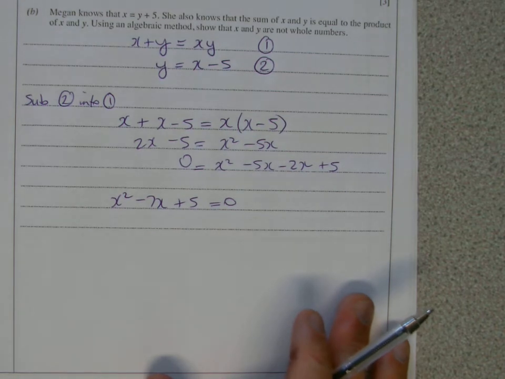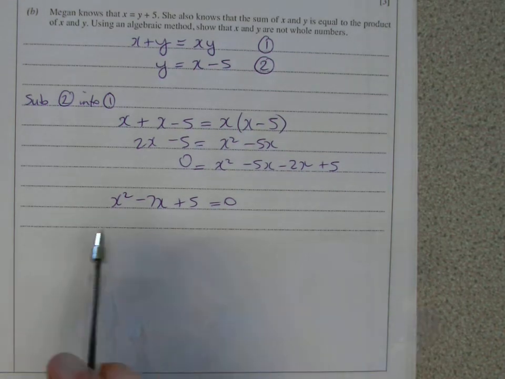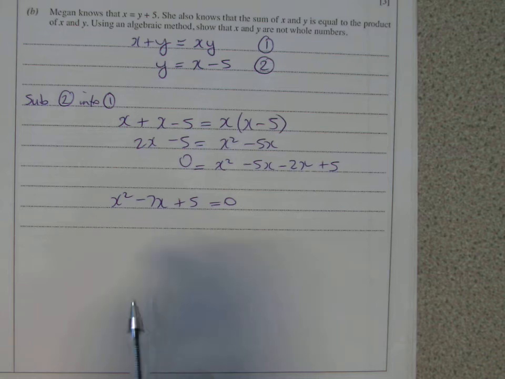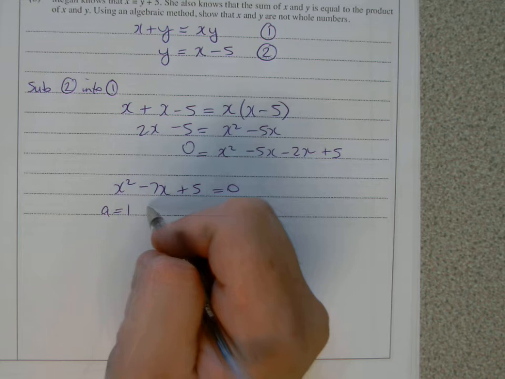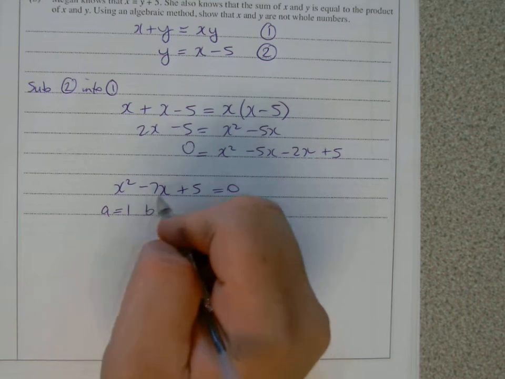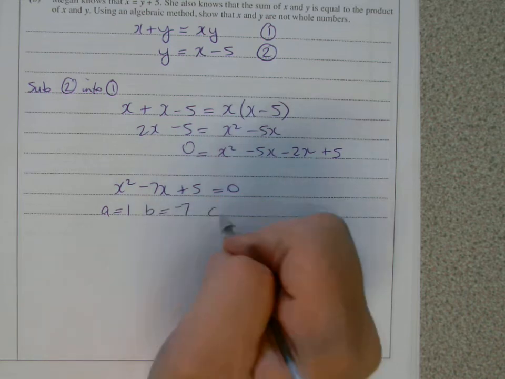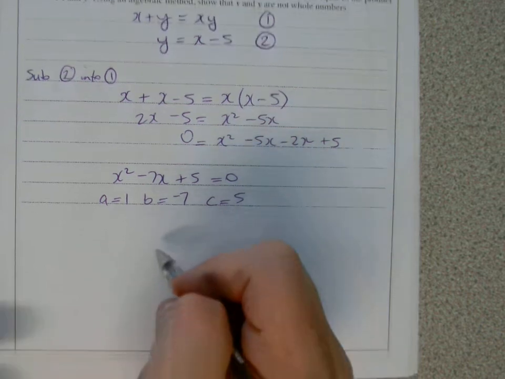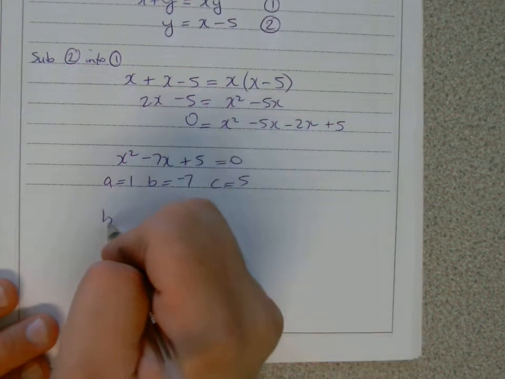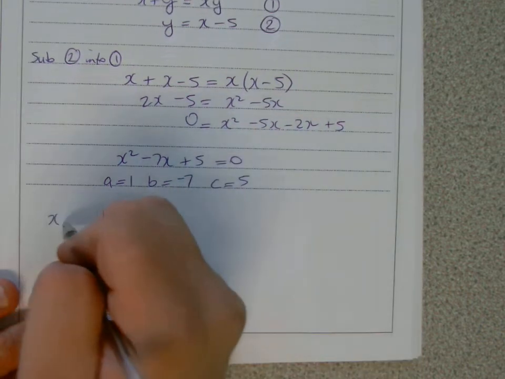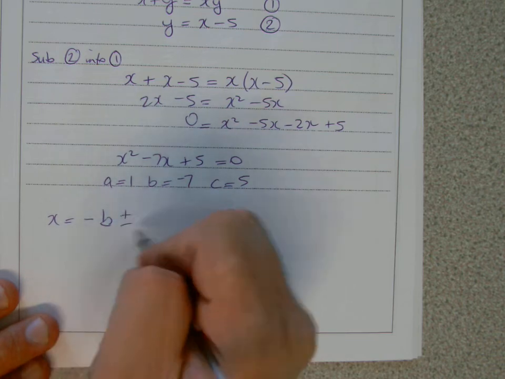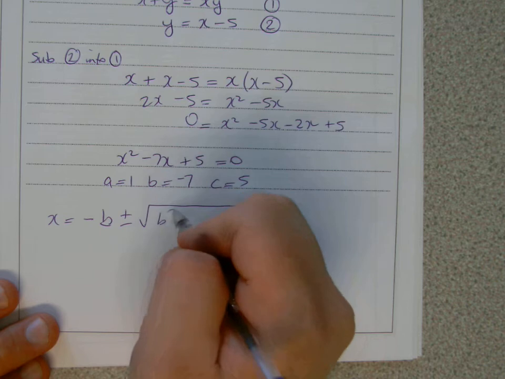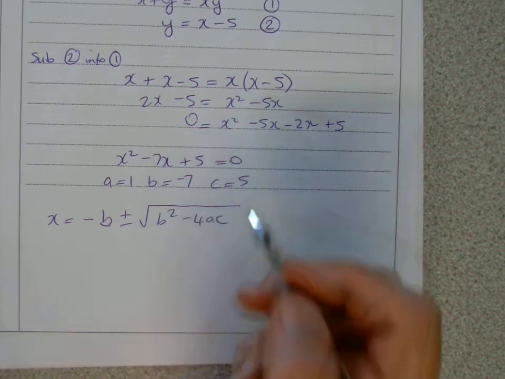Okay. And we're going to use the formula method. All right, that's how we're going to do it. So if you remember the formula method, a would equal the number in front of the x squared, b is equal to the number in front of the x, and c is equal to the constant at the end. And then you're going to need to remember this in the test, right? So x equals minus b plus or minus square root b squared minus 4ac all over 2a.